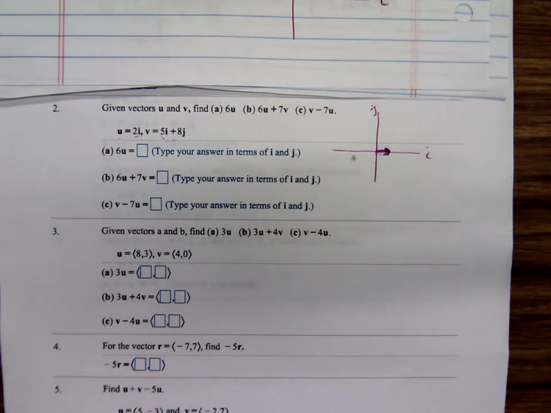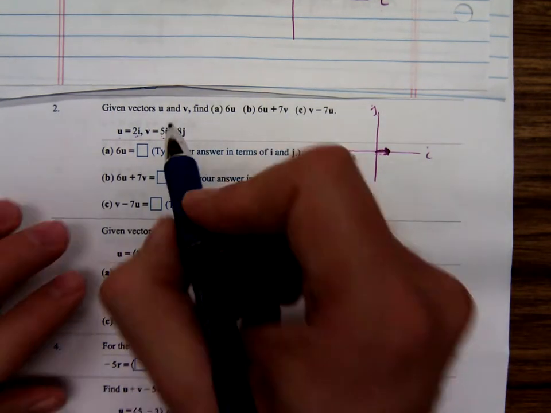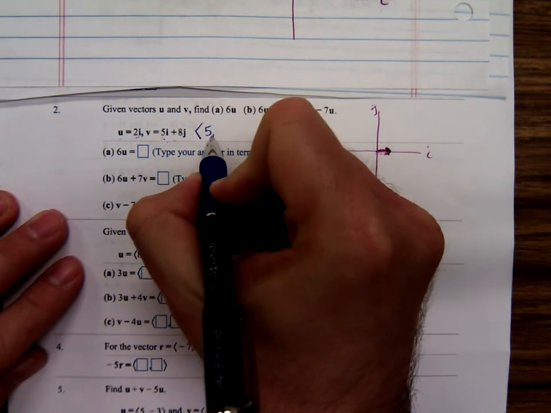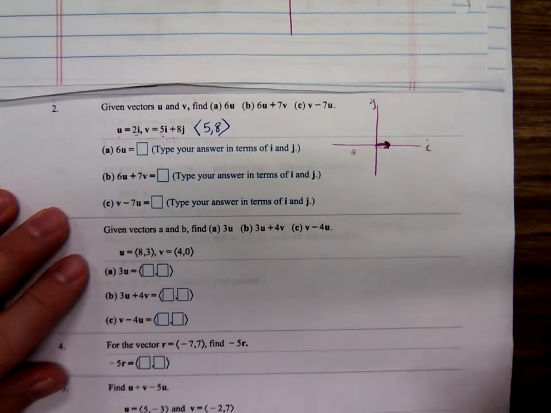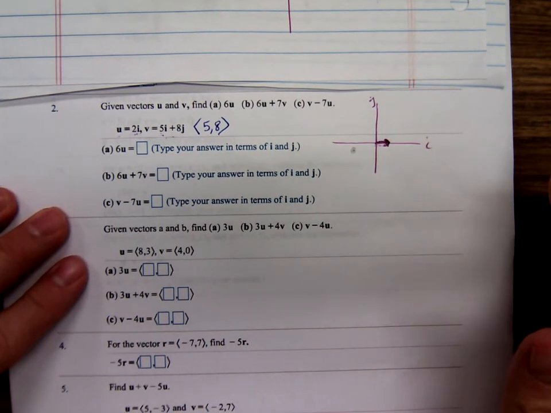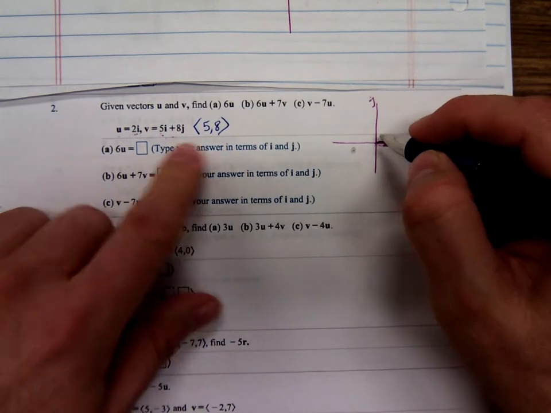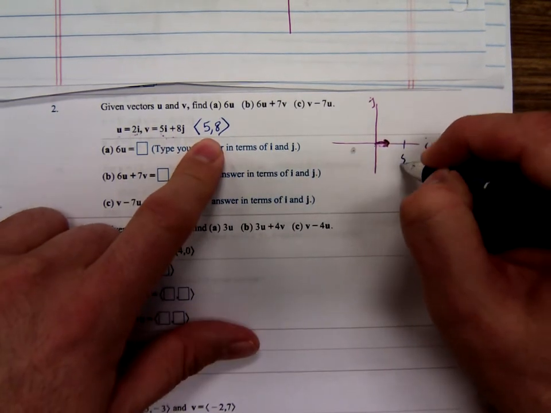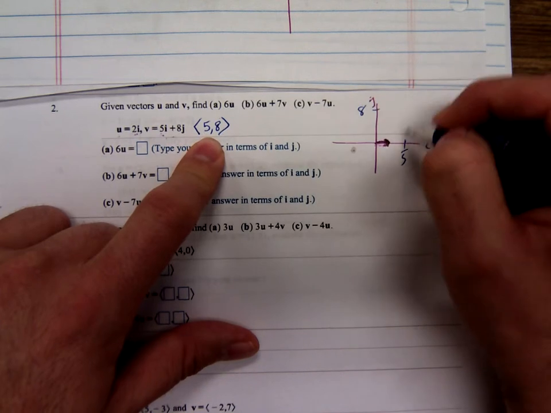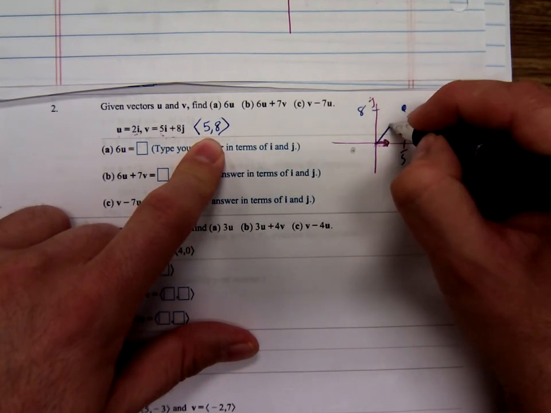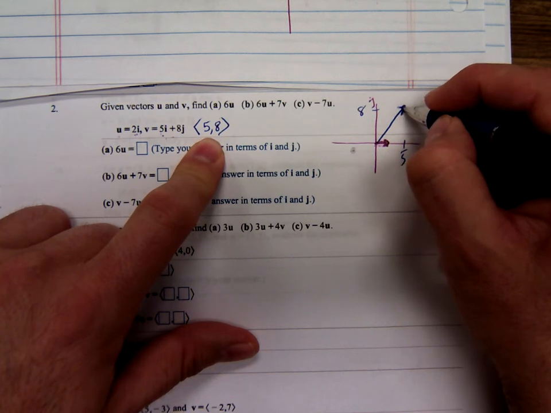To graph this 5I plus 8J, this will be a better example. If you wanted the graph of that, which it isn't asking for, I'm just trying to show it graphically. If you're going to draw that vector, you'd plot the point 5, 8 as if it were an ordered pair, right 5 up 8, and there it is.